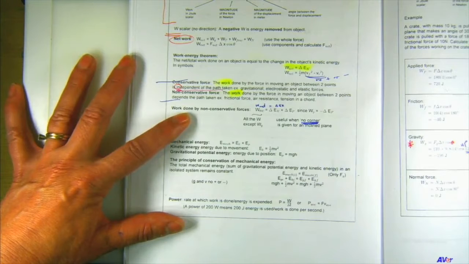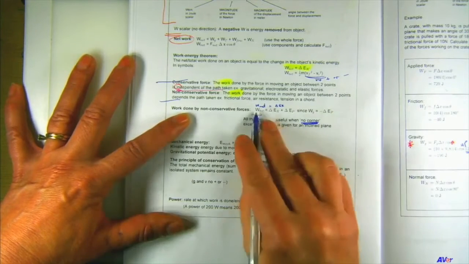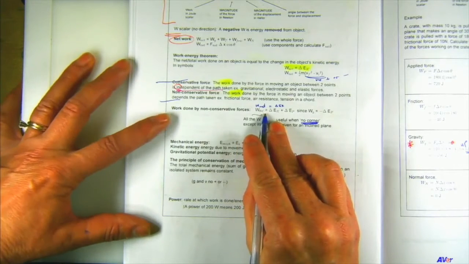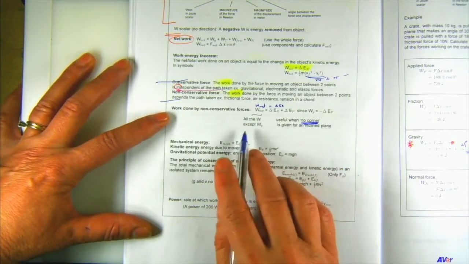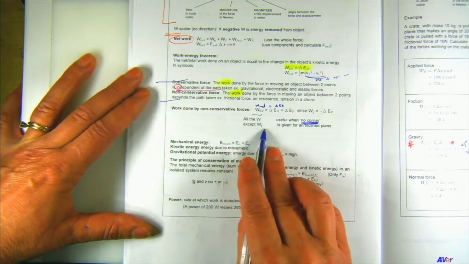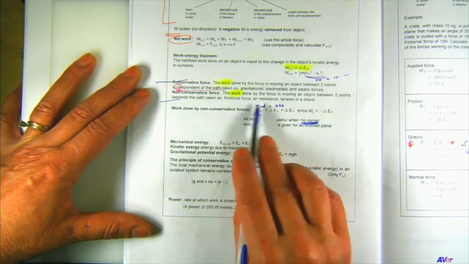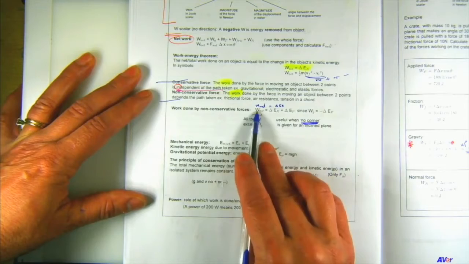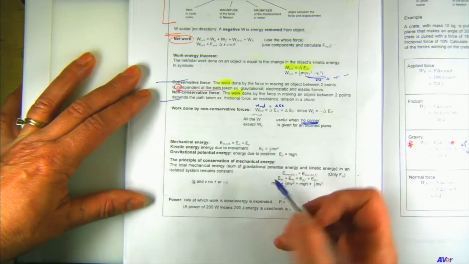Gravity is my conservative force, so I work with all the rest. What do we call all the rest? The non-conservative forces, right? So the non-conservative forces are all the separate ones except the one done by gravity. So if there's a work for the non-conservative forces, you add all the work except the one by gravity.